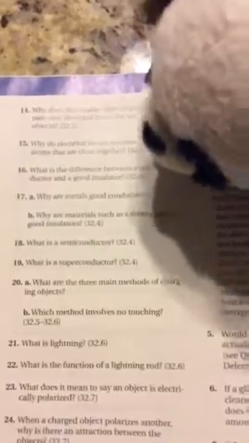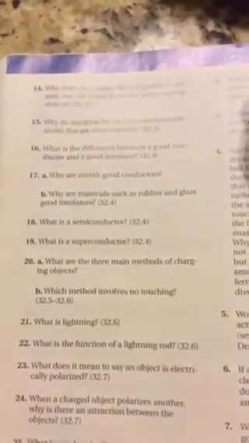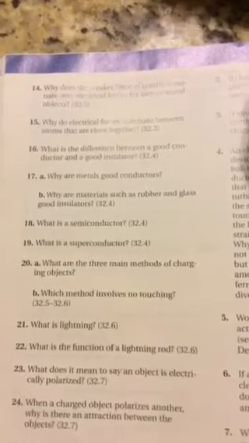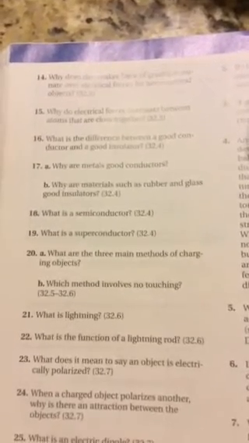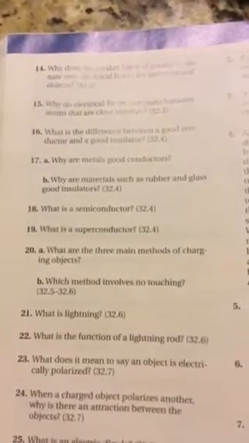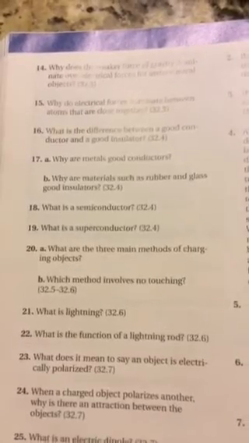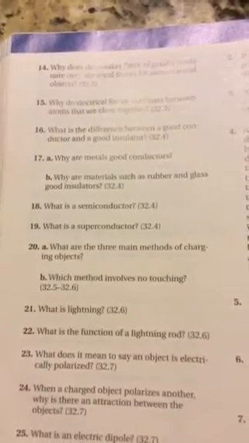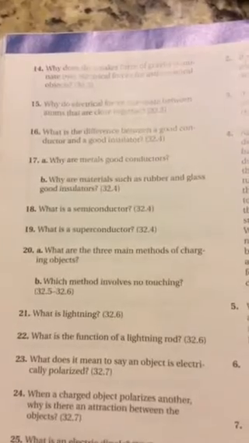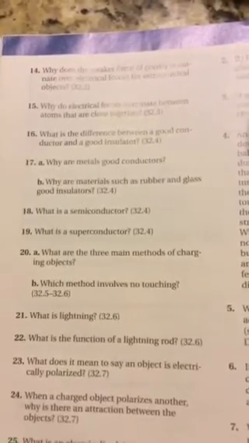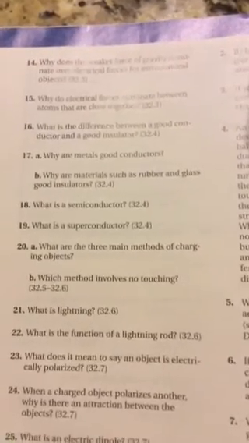What is the difference between a good conductor and a good insulator? Conductors allow their electrons to move freely, whereas insulators have tightly bound electrons that do not allow them to move freely. Why are metals such good conductors? Again, because metals allow their electrons to move around freely.